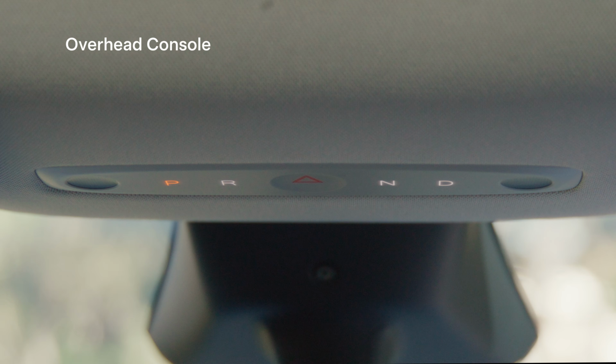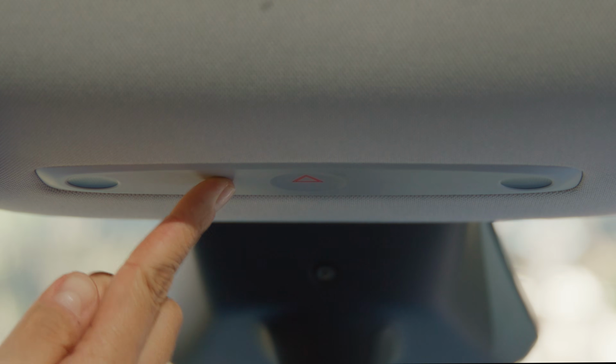If you need to shift manually, press the P, R, N, or D located on the overhead console. If these buttons are ever unavailable, press the brake pedal and touch one to illuminate them.